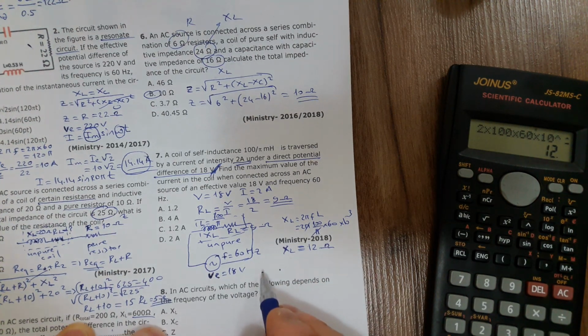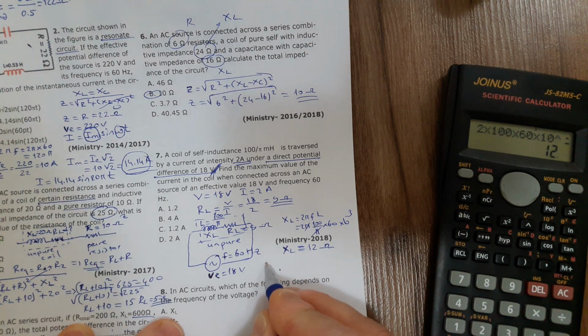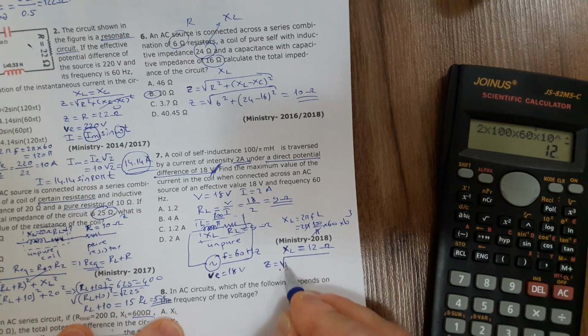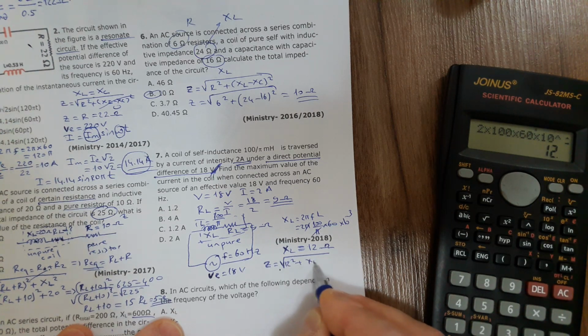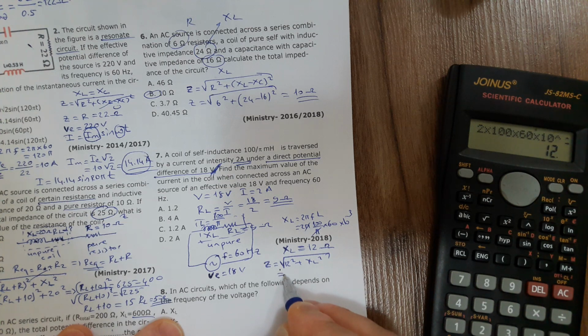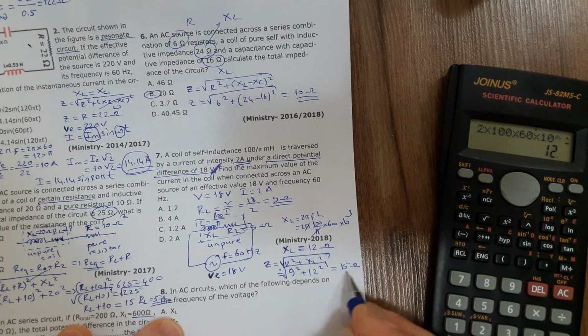To get the maximum value of the current, first we should calculate what Z is. Z is equal to the square root of R squared plus XL squared. So R is 9, square root of 9 squared plus 12 squared. If you do the calculation, you will get the answer as 15 ohm.